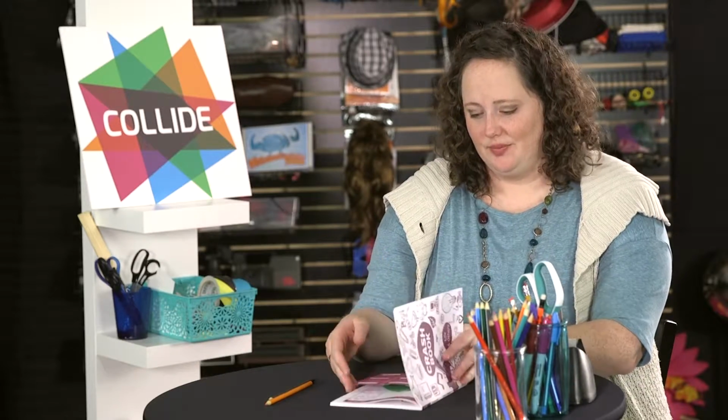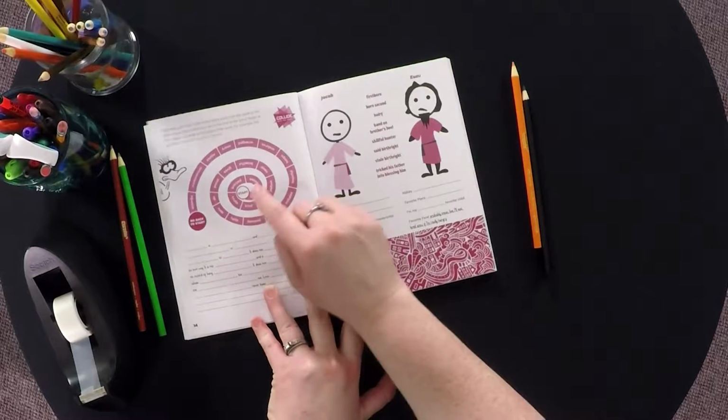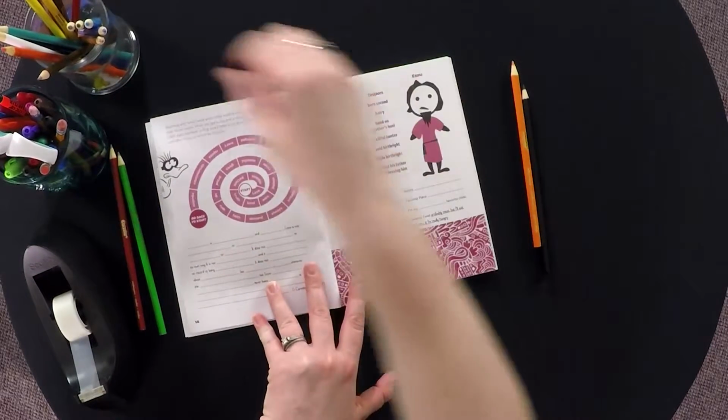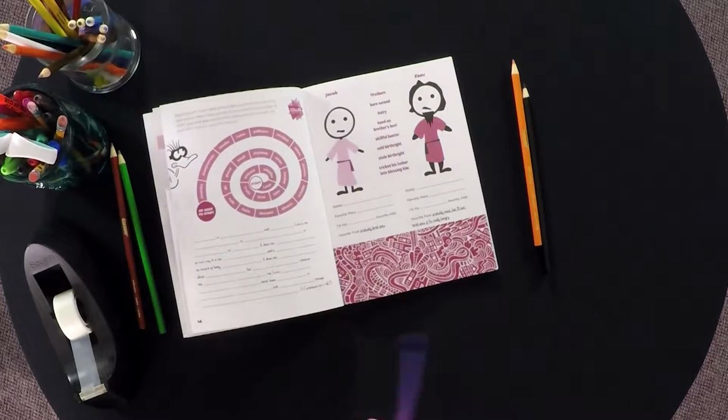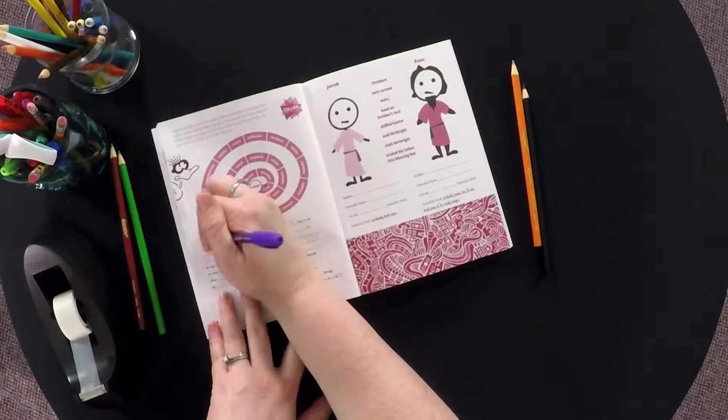The Collide with a Word activity for this lesson is on page 14. And in this activity, they'll write every other word down in the blank spaces. We'll start here.